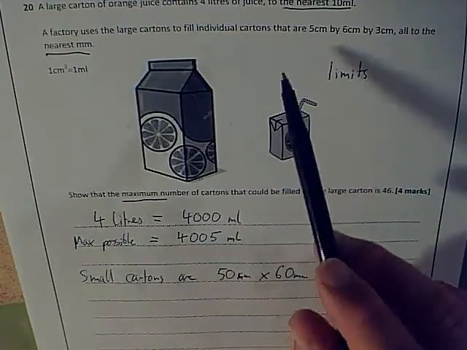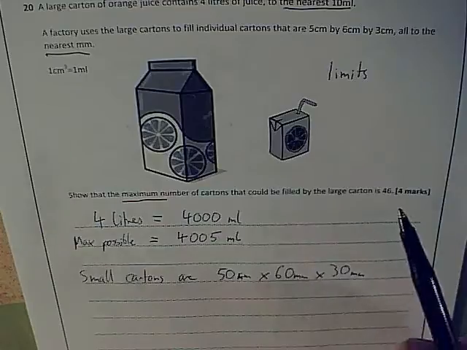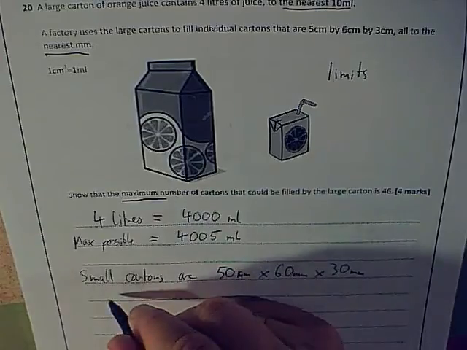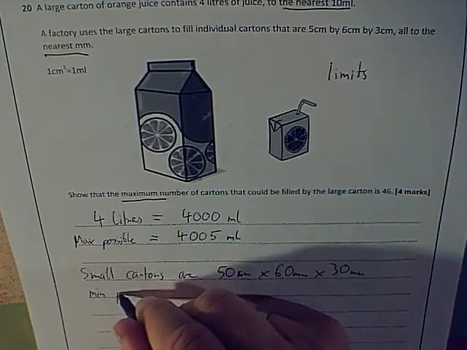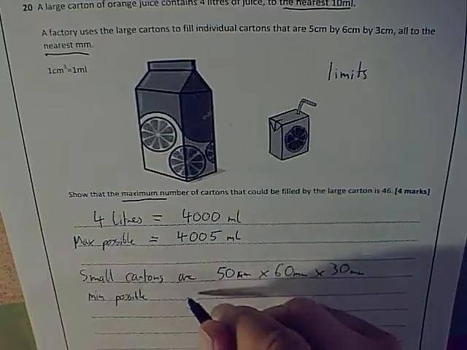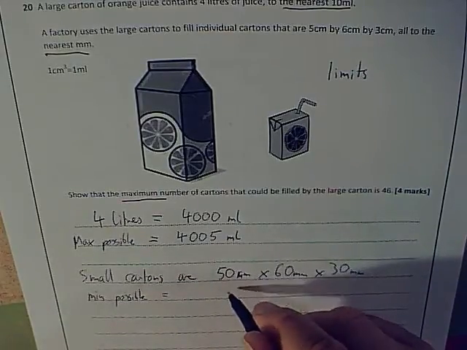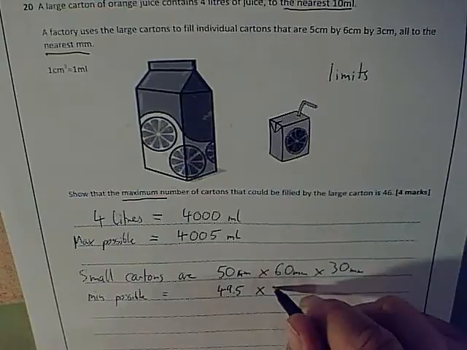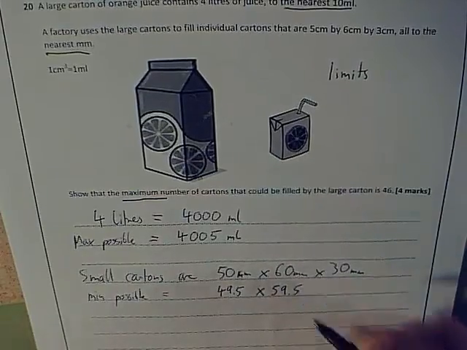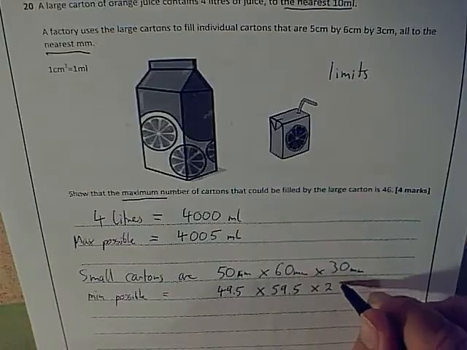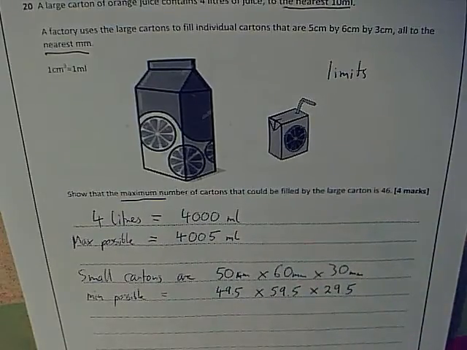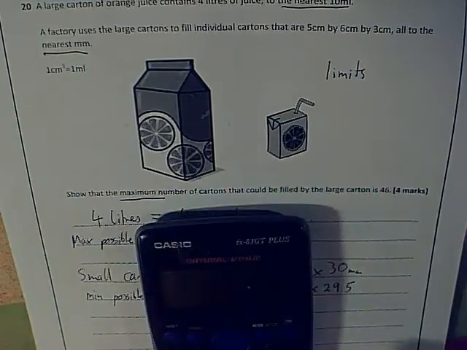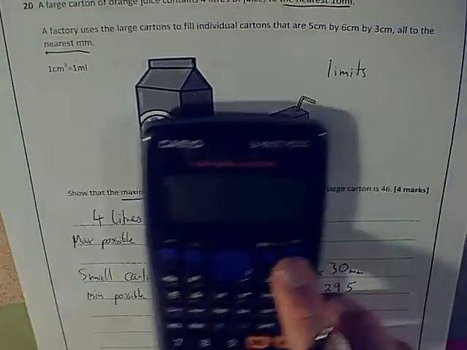They could be a bit more or a bit less. They are that to the nearest millimetre. So the minimum possible would be as low as 49.5 times 59.5 times 29.5. That would be my lowest possibility. So let's do that and see what the lowest possible value would be.